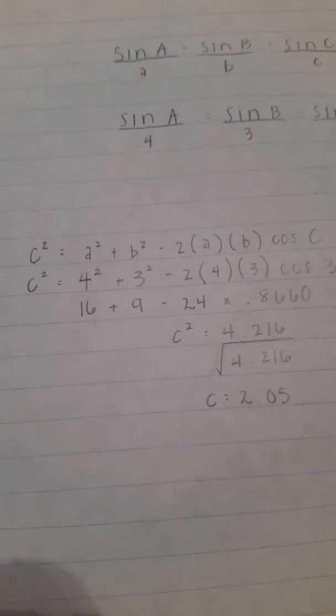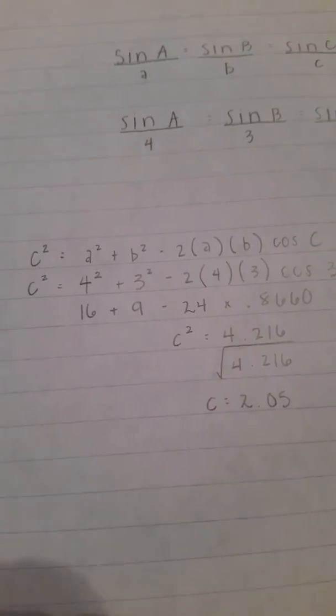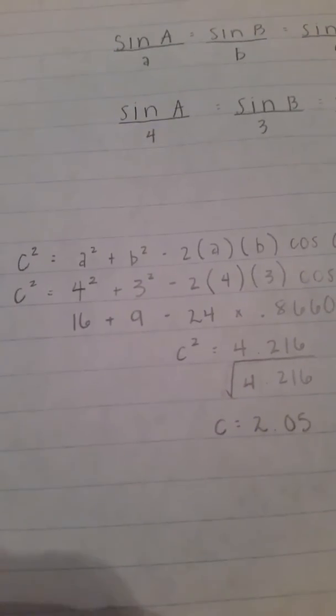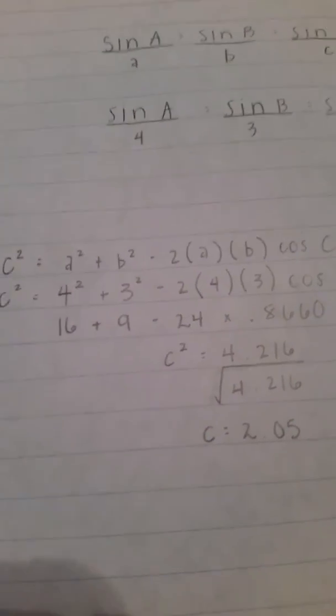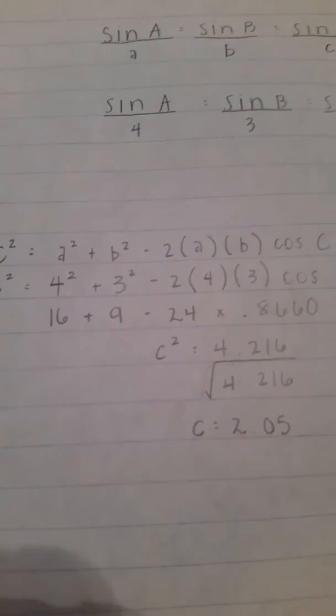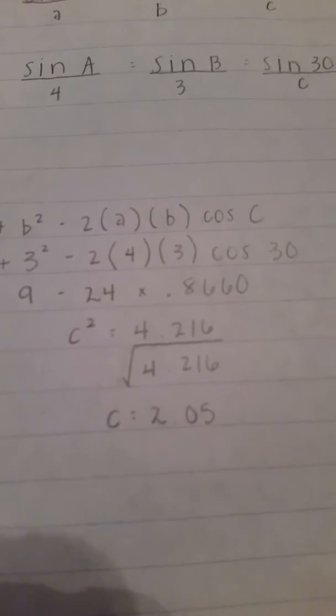So for this one, we're trying to figure out what side C is. So we're going to use the formula for c squared, which is c squared equals a squared plus b squared minus 2 times a times b times the cosine of c. So when I put all that in, it's going to be 4 squared plus 3 squared minus 2 times 4 times 3 times the cosine of 30. So that's going to end up being 16 plus 9 minus 24 times 0.8660. When I put all that into my calculator, that's going to give me c squared equals 4.216.